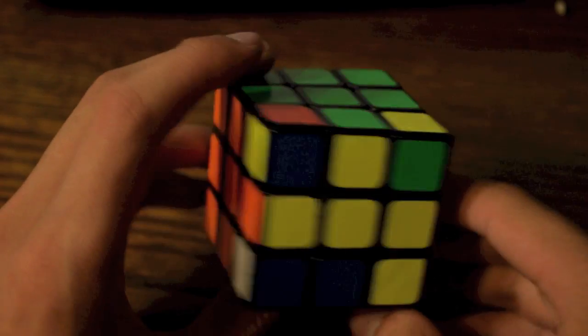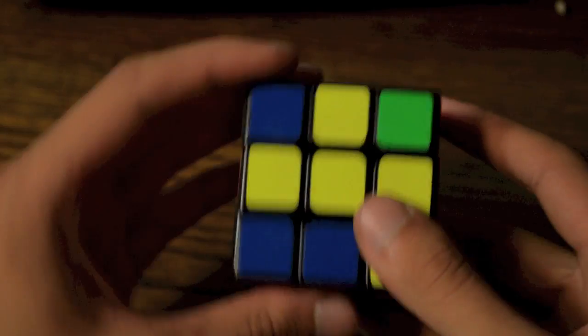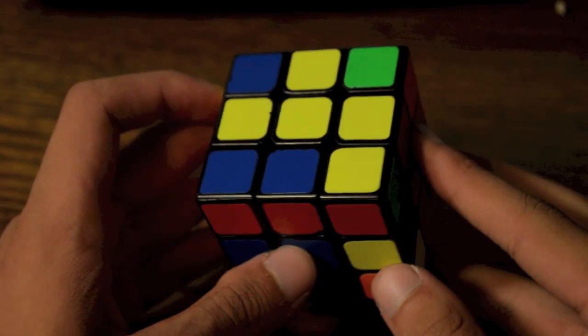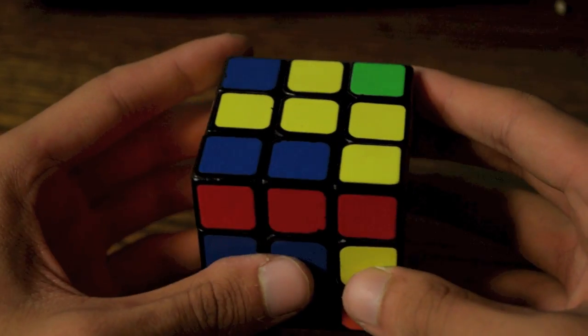Okay, so here's that next one. Like I said, this one's pointing back, that one's pointing left now. Before it was the other way around. That one was pointing that way, that one was pointing right. And then for this one, you do.